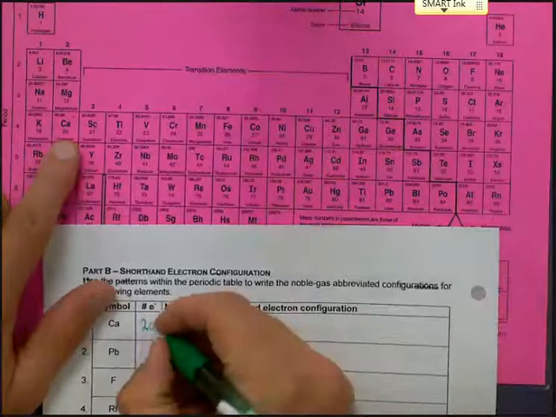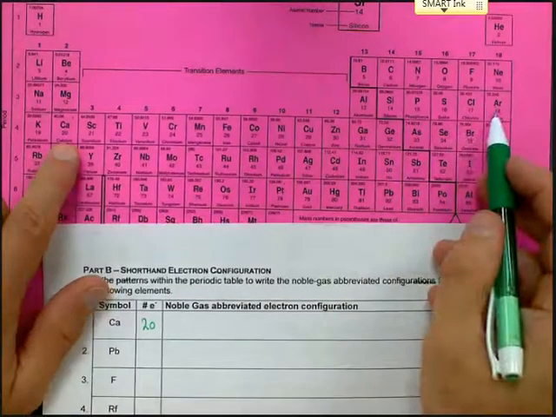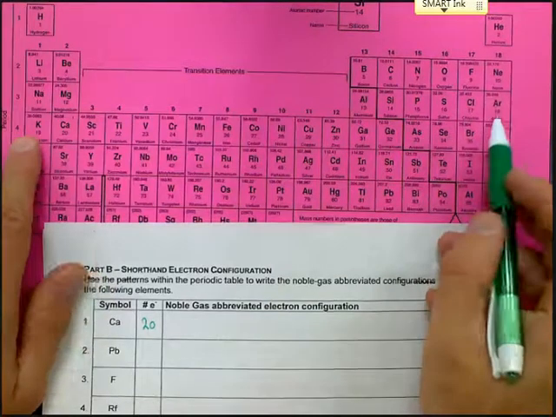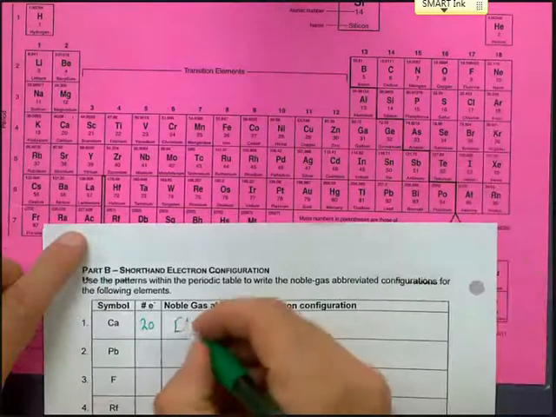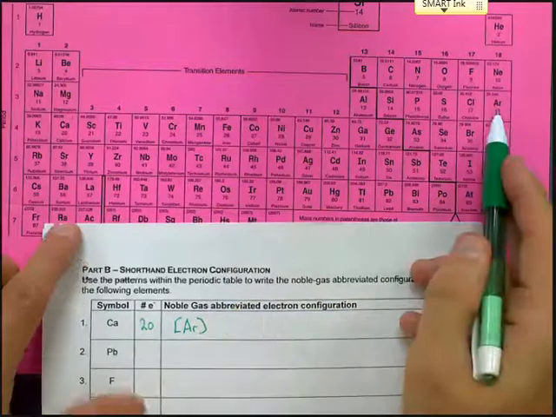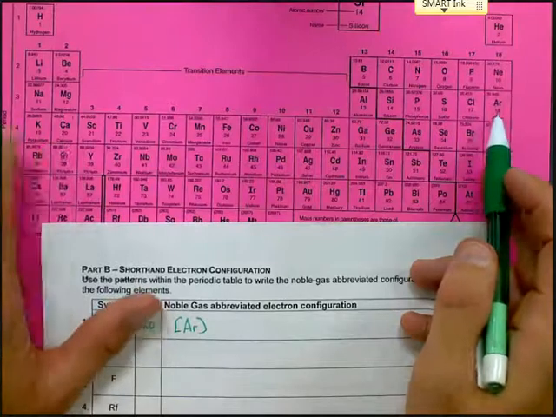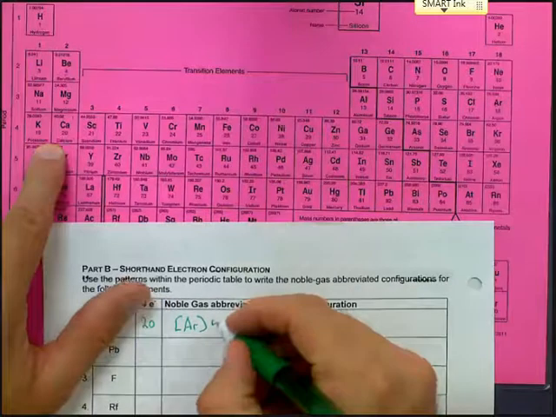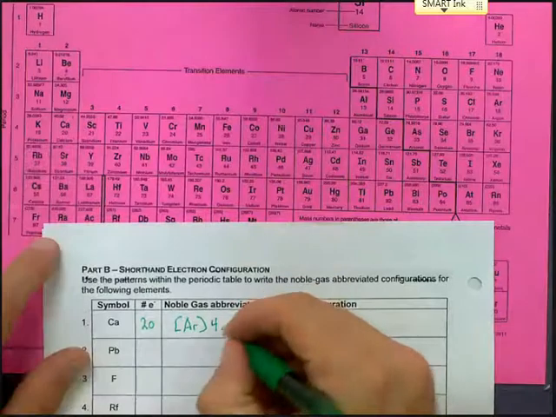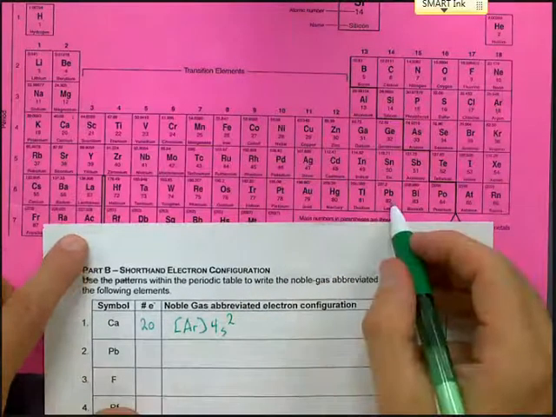It's got 20 electrons. We need to start with the noble gas that comes before it. Count backwards, 20, 19, down to 18, argon. So it starts off with argon, and it adds another 2 electrons to argon. Argon's got 18, calcium's got 20. Those next 2 electrons have to go into the 4th energy level in the S block, and there are 2 of them.